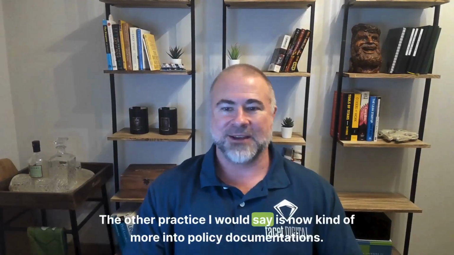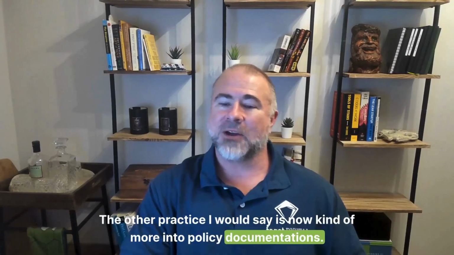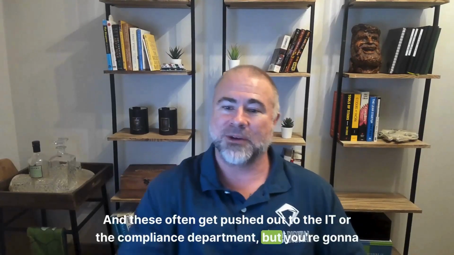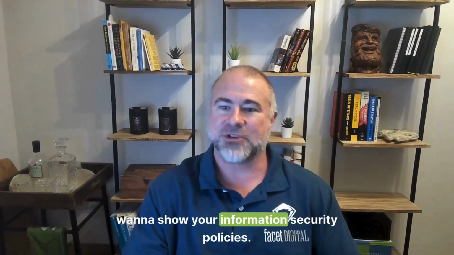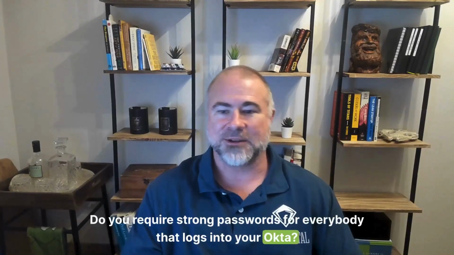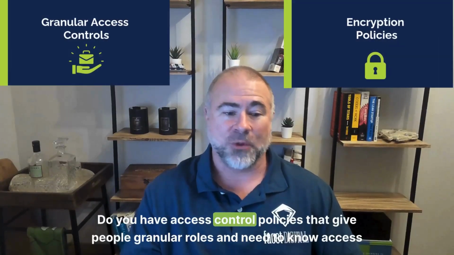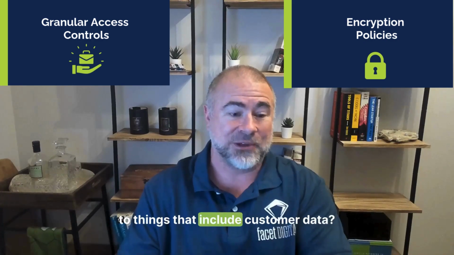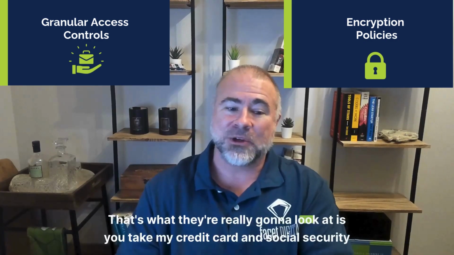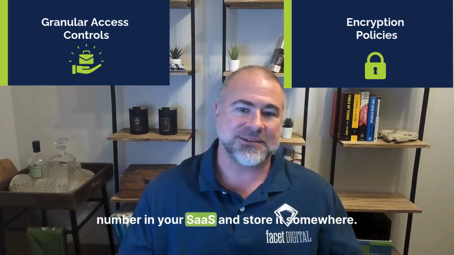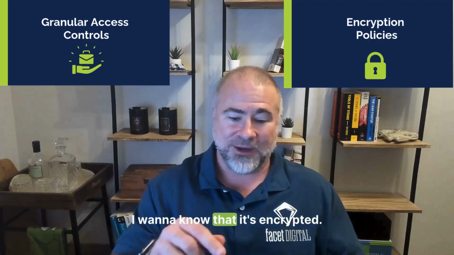The other practice I would say is now kind of more into policy documentation. And these often get pushed out to the IT or the compliance department, but you're going to want to show your information security policies. Do you require strong passwords for everybody that logs into your Okta? Do you have access control policies that give people granular roles and need-to-know access to things that include customer data? That's what they're really going to look at is, you take my credit card and social security number in your SaaS and store it somewhere. I want to know that it's encrypted.